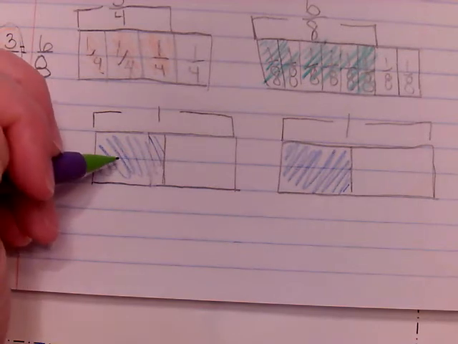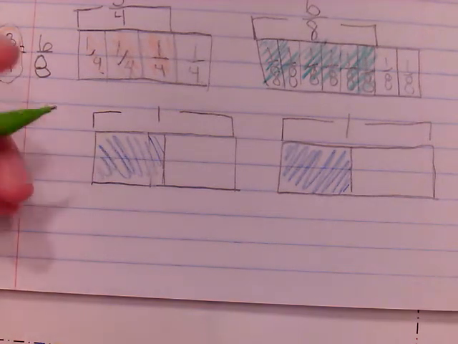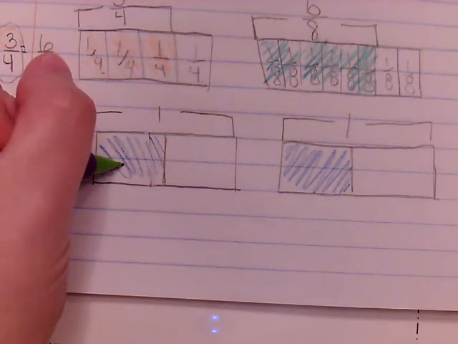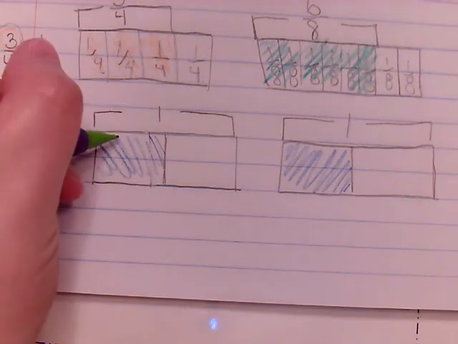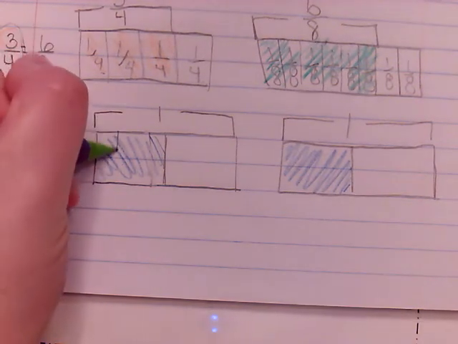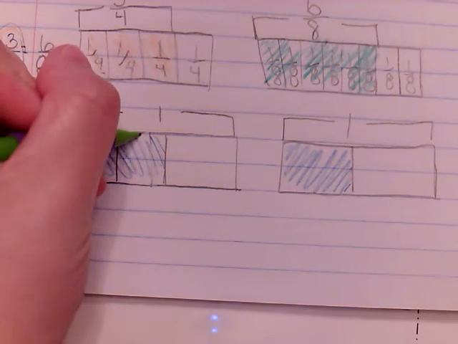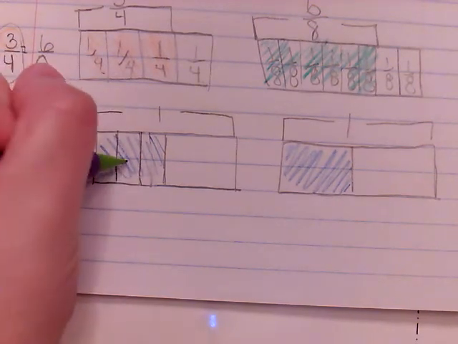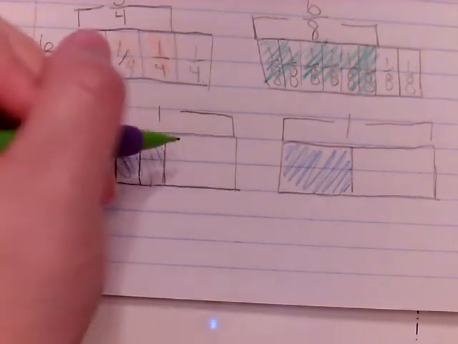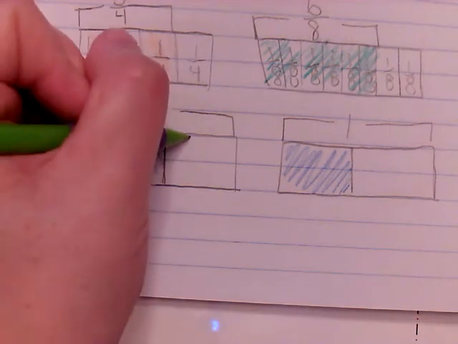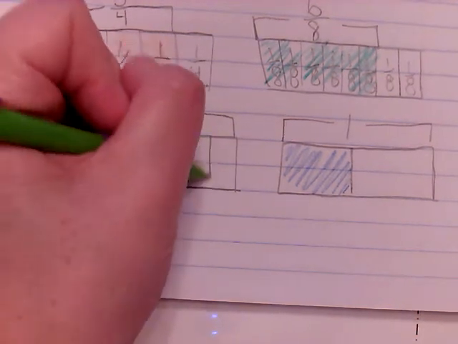So I'd like to do 3 partitions here. So I'm going to make two partitions here to make 3 equal pieces. So that's 1 partition, 2 partitions, 2, 3. Same thing in my unshaded. So whatever I do to one, I have to do to the next. So I'm going to make a partition, a partition.